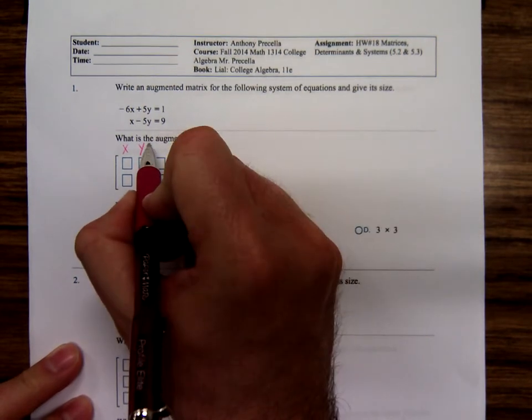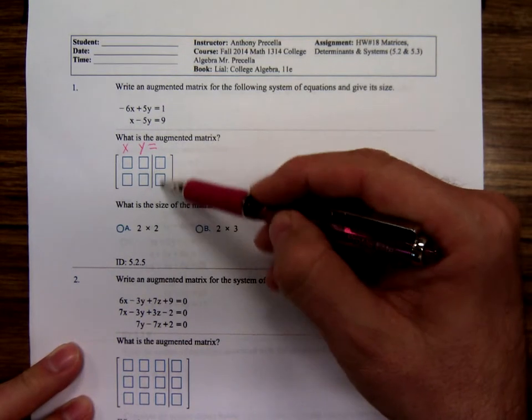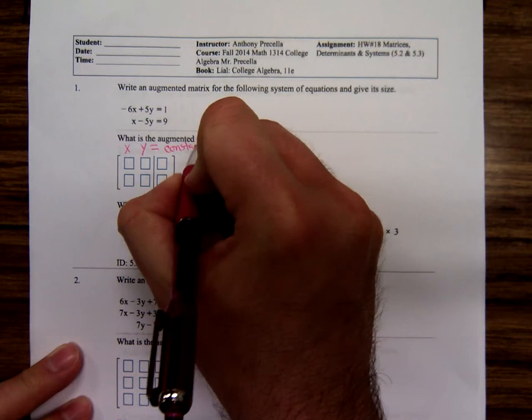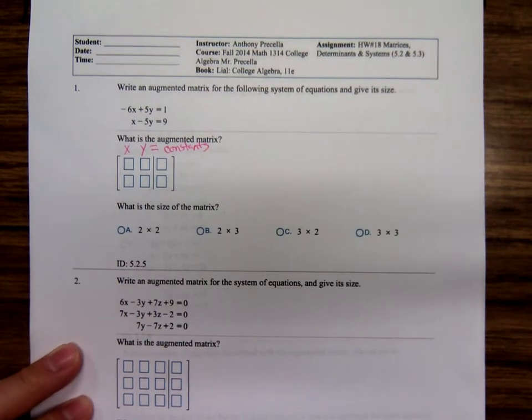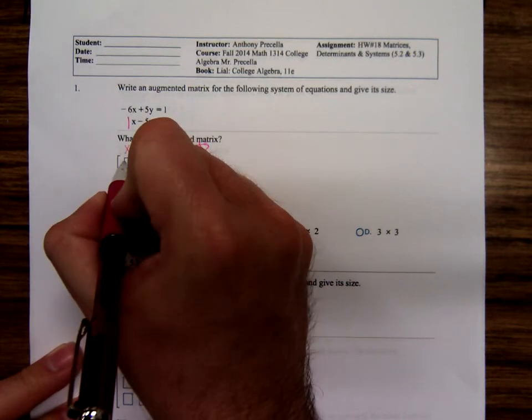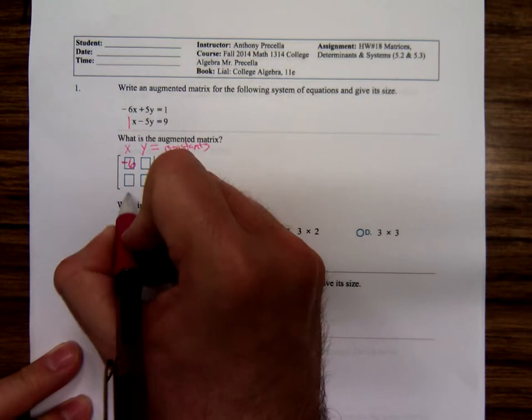This vertical bar acts as the equal sign, and this last column are the constants. Now remember, the constants refer to numbers that don't have a variable attached. So the X column would be -6 and 1, and there wasn't a number there, but you notice I put a 1.